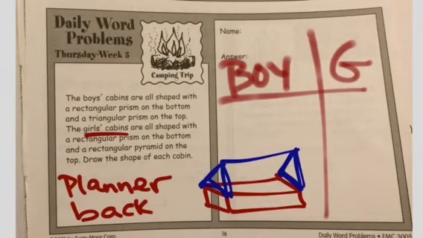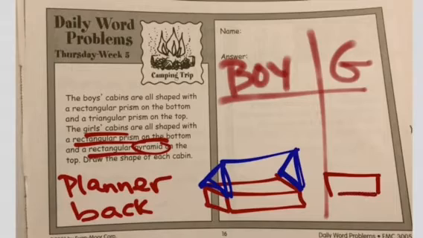So let's move on then to what it says about the girls' cabin. It says the girls' cabins are shaped with a rectangular prism on the bottom, just like the boys, but on the top it's a rectangular pyramid. So let's go ahead and set up the bottom portion of the girls' cabin. Remember, it's a rectangular prism, so it's got to have a rectangle. And I'll draw in my perception lines there.